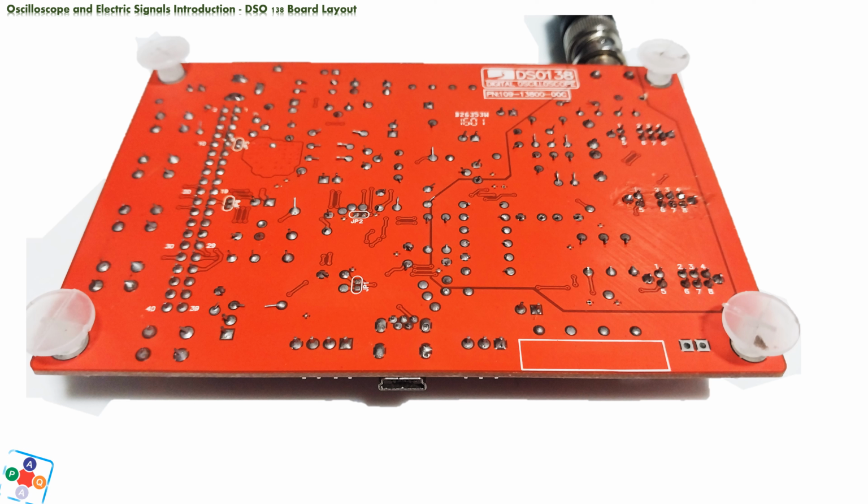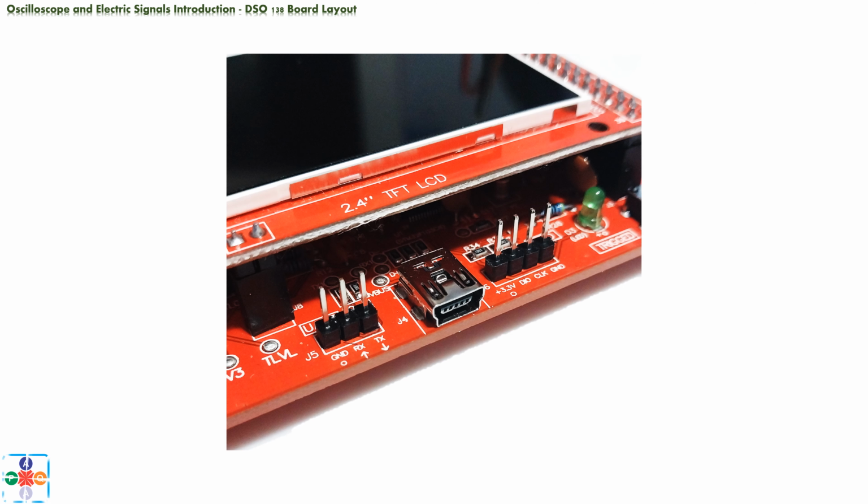If nothing else, use the plastic spacers that come with the device to lift it up from the work surface. Counterintuitively, you cannot use the USB connector to power the oscilloscope. In this version of the device, the USB connector serves no purpose whatsoever. There is a mini version of the DSO 138 device that can be powered via the USB connector.